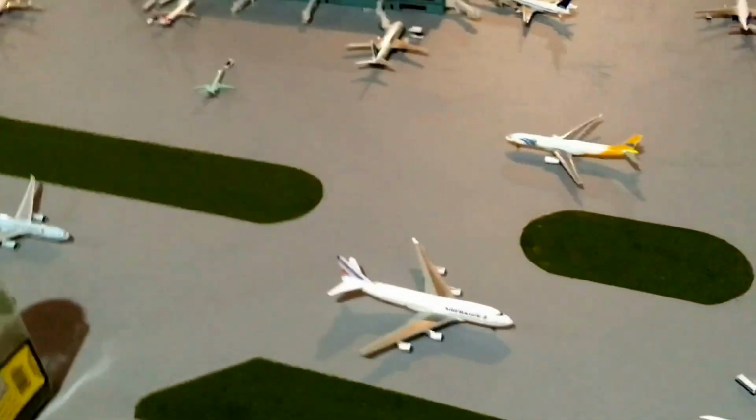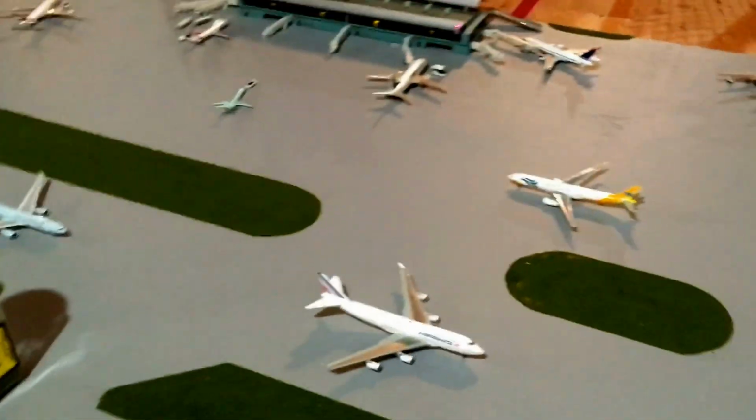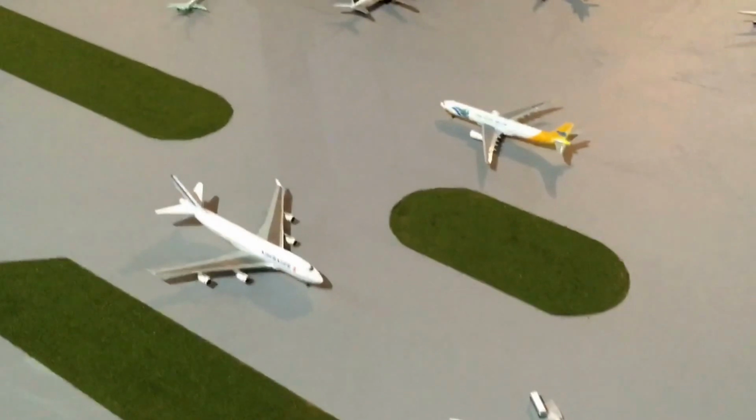But with this huge piece and with the terminals, hangers, planes on it, we would have to take everything off, and it would just kind of be inconvenient. So we used the vacuum, and some stuff does still come off, but not much. It maybe takes like a few days for it to fully get off.